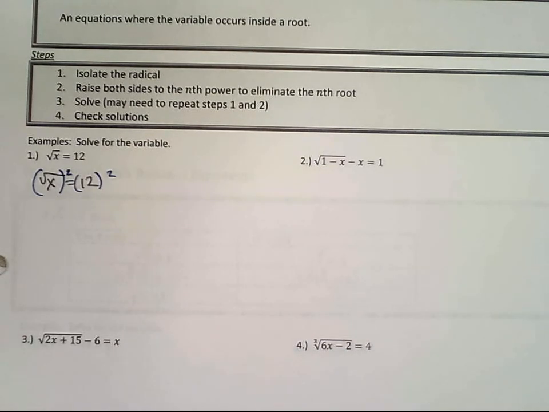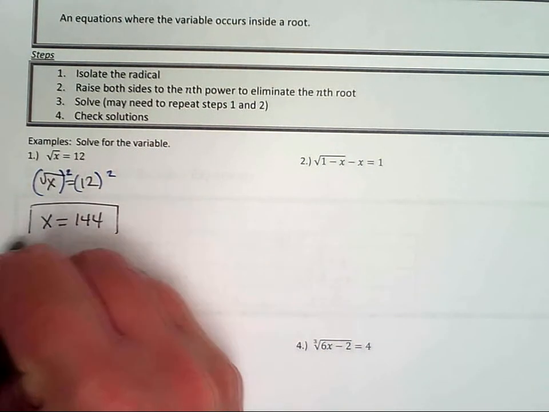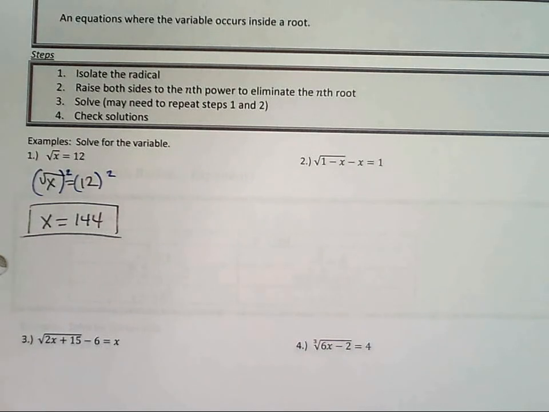We talked about this a while ago. If I have x to the 1/2 squared, I multiply those, right? So 1/2 times 2 is 2 over 2, which equals 1. That's why if I have the nth root, I'm raising it to the nth power, because it cancels it like this. It's the rules of exponents that we talked about the first class. So here I get x equals 144.